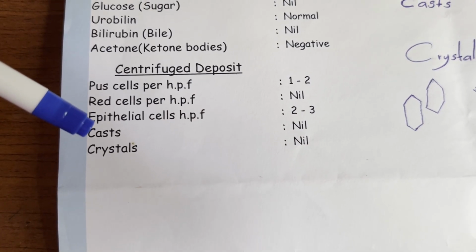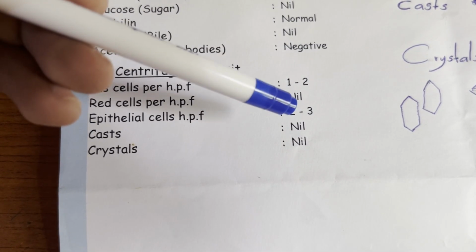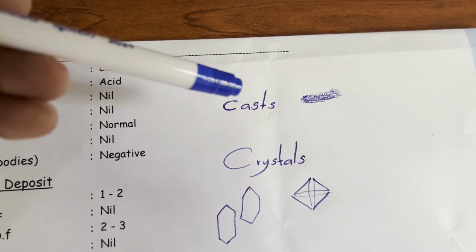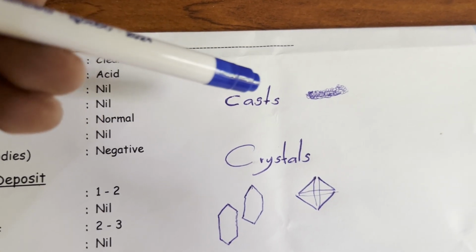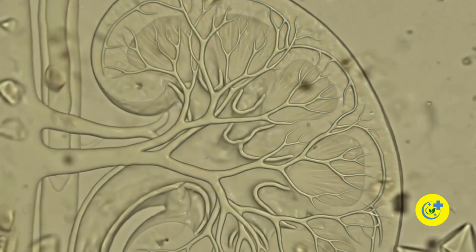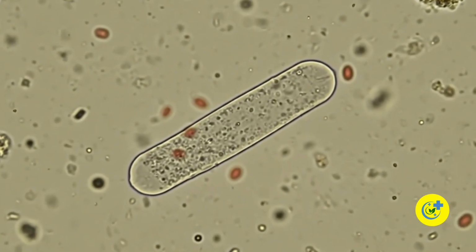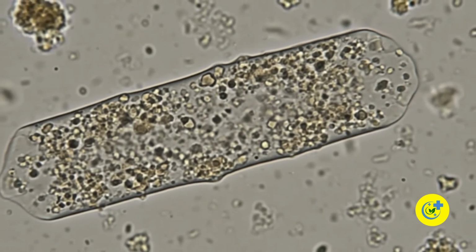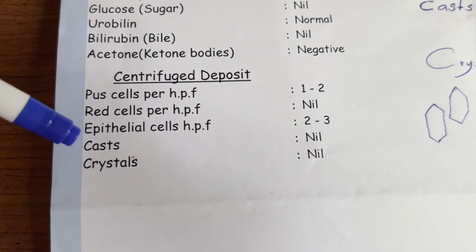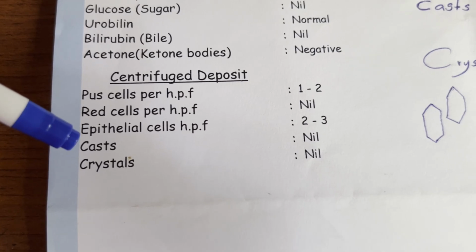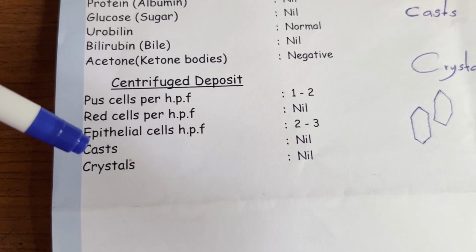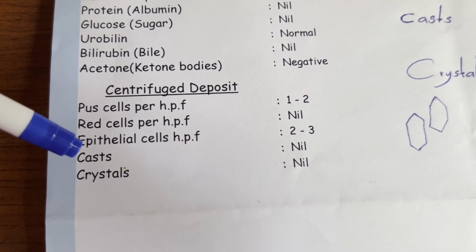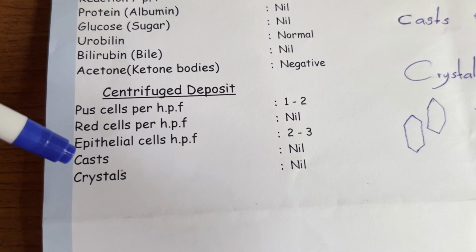Casts, red, nil. Casts are microscopic cylindrical structures formed inside the distal convoluted tubules and collecting ducts of the kidney, cemented together by Tamm-Horsfall mucoprotein. Their presence localizes the disease process directly to the kidney parenchyma. RBC casts are a diagnostic marker for acute glomerulonephritis. WBC casts distinguish upper urinary tract infections, pyelonephritis/kidney infection, from lower bladder infections. Granular/waxy casts are indicative of stasis and chronic renal disease.